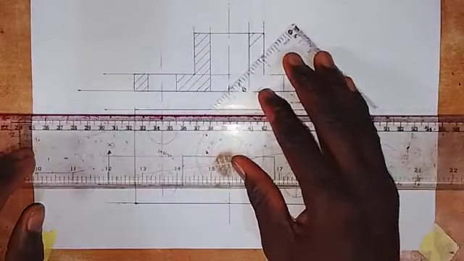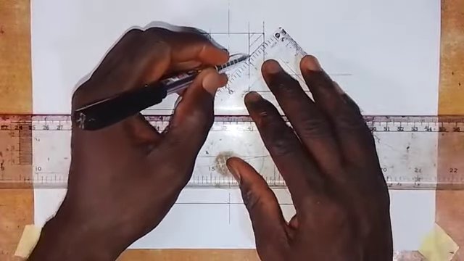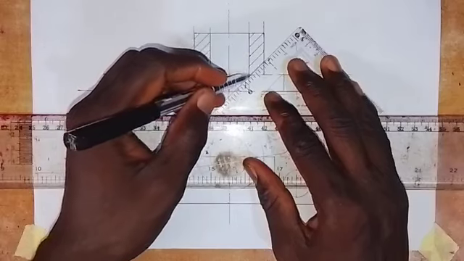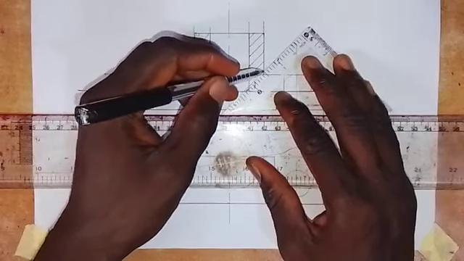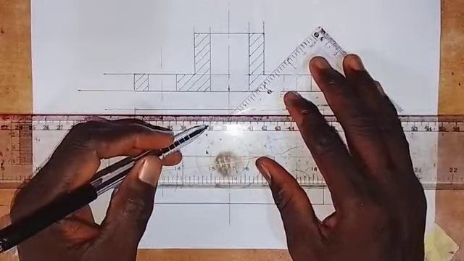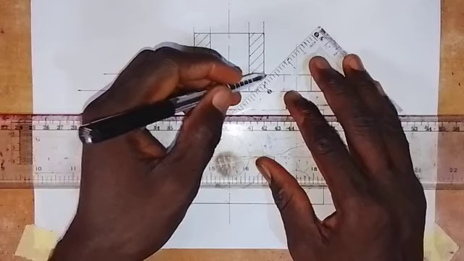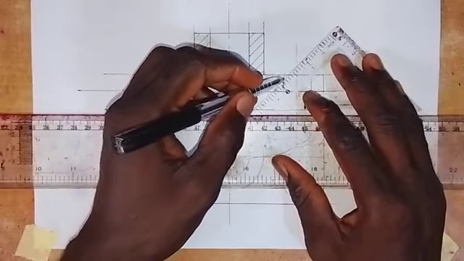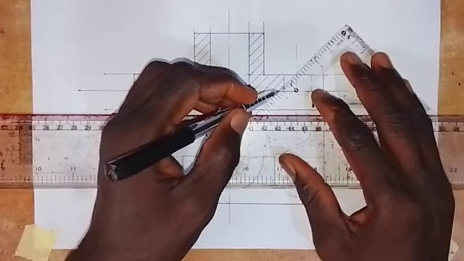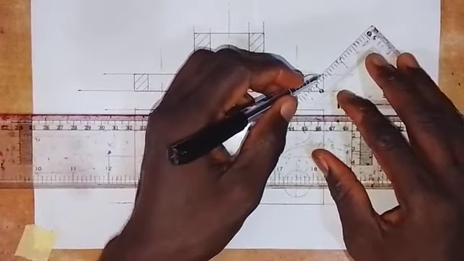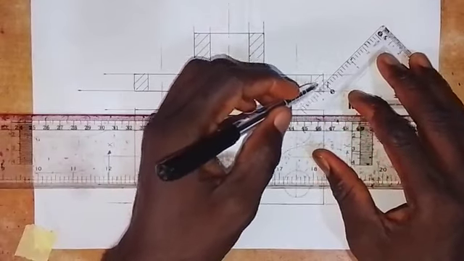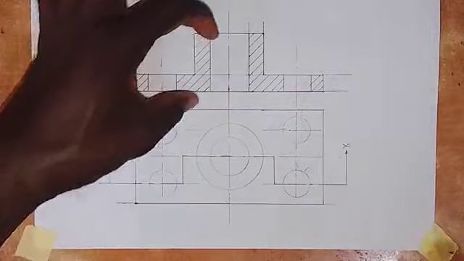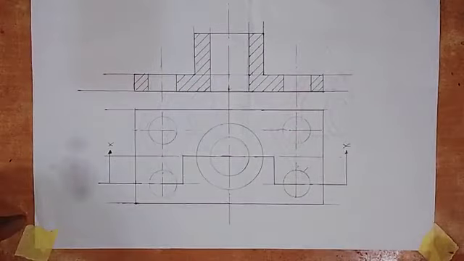Okay, then coming here, also put hatching lines here. As I said, hatching lines are drawn with a 45-degree set square, and they are to be made thin continuous lines. Okay, so this is also a hole, it will not be hatched. All right, so this is an offset section. This is how the sectional view will look, as an offset section.